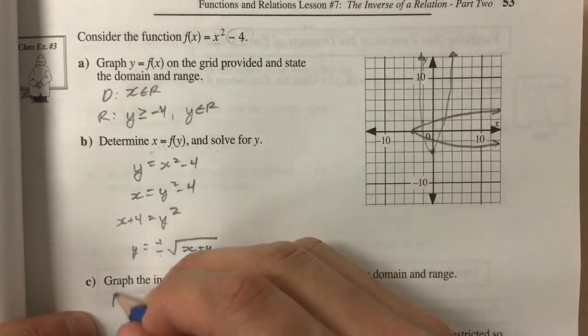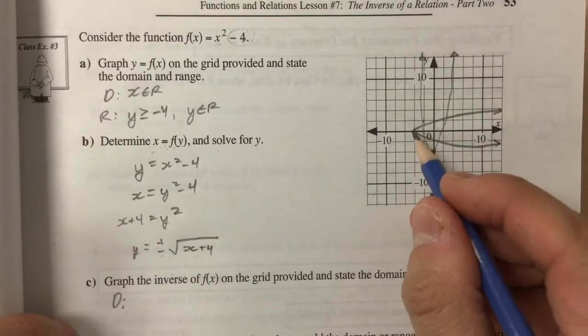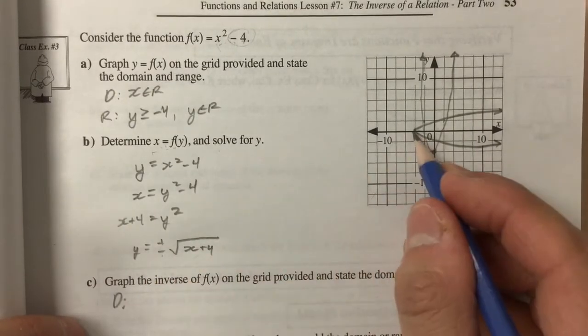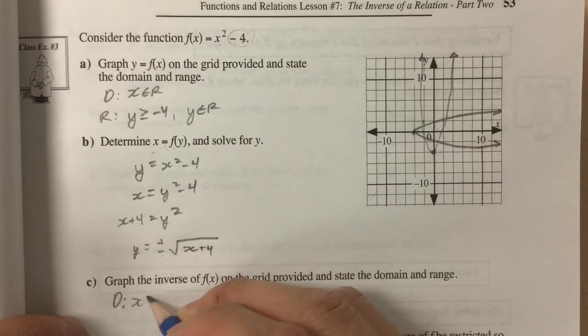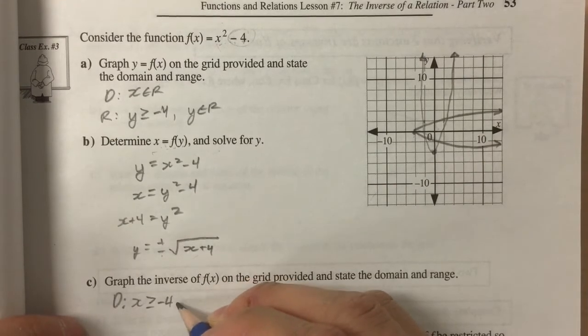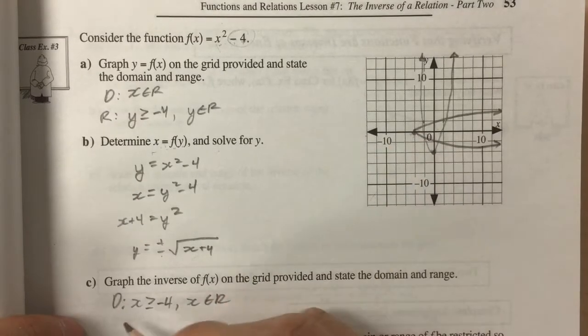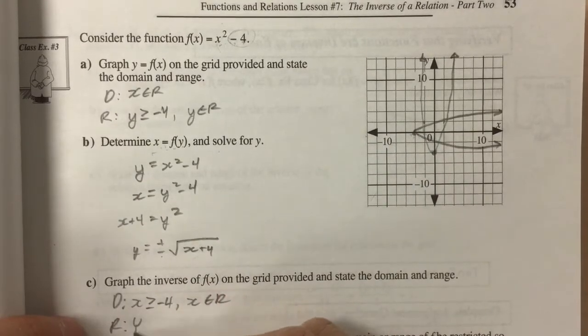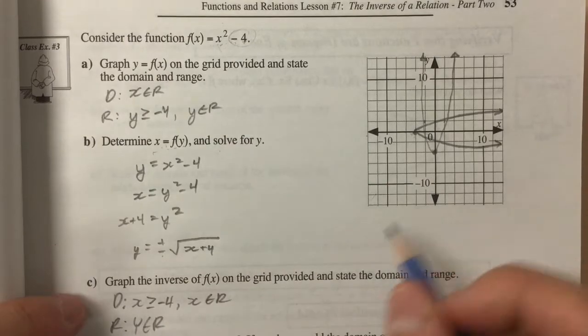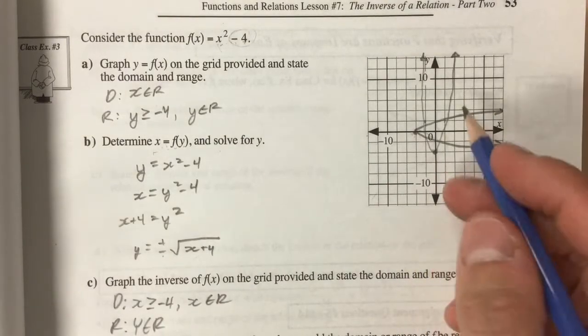Now the domain: my value of x right here, x has to be greater than or equal to negative 4, such that x is an element of real numbers, because there are no values of x below here. But for my range, y is an element of real numbers. So any value of y is going to work here.